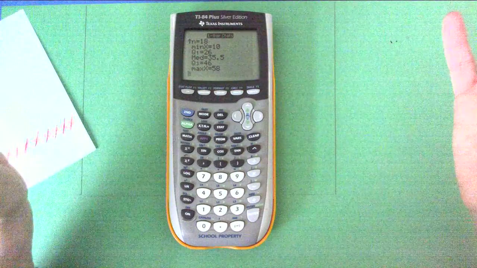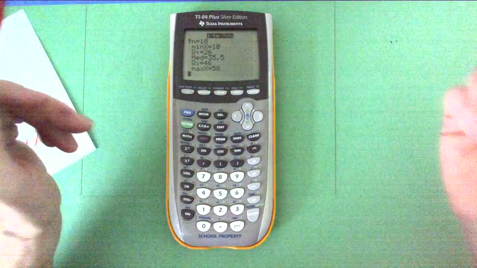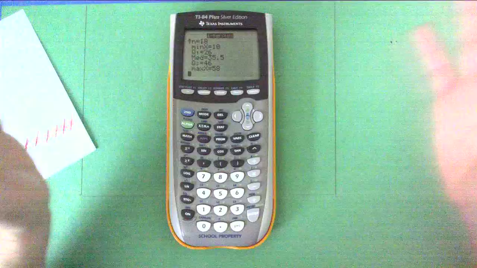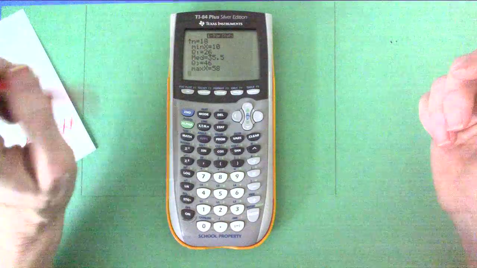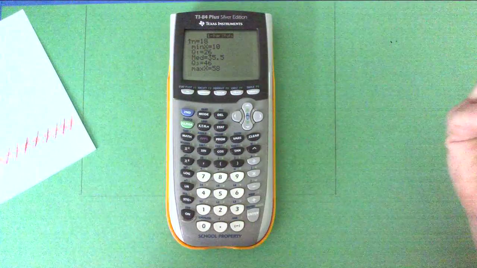So just food for thought, that's another way you can do median and mean and get some good points there for either a box and whisker plot or, in this case, the median.